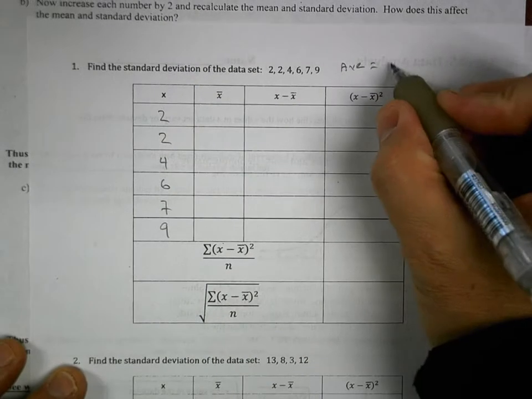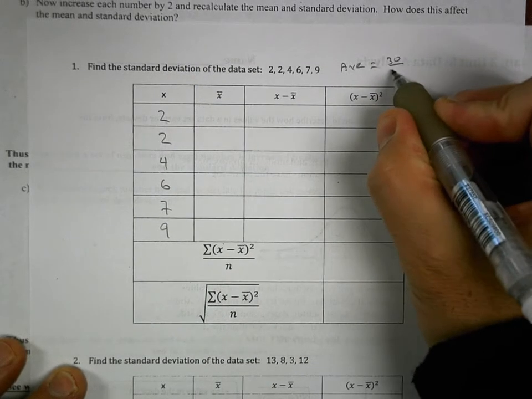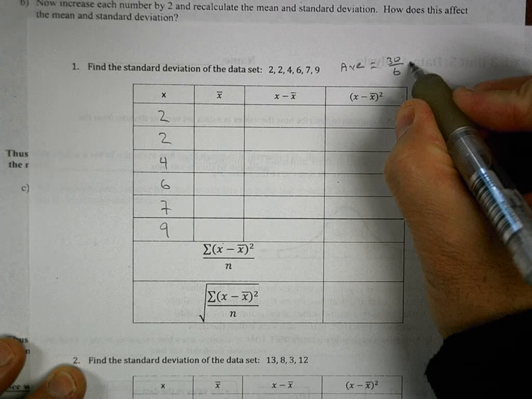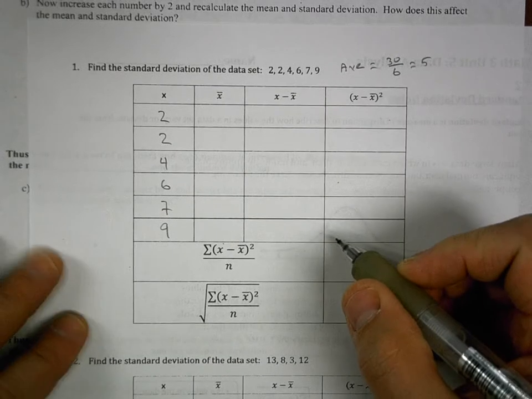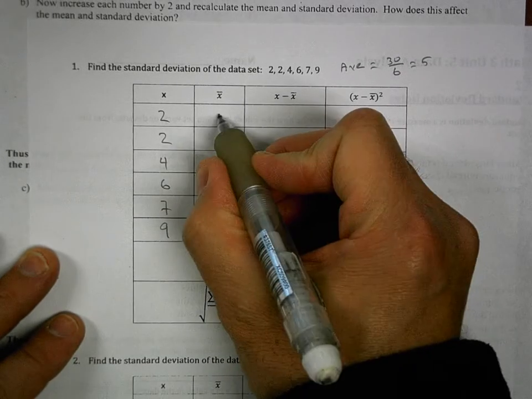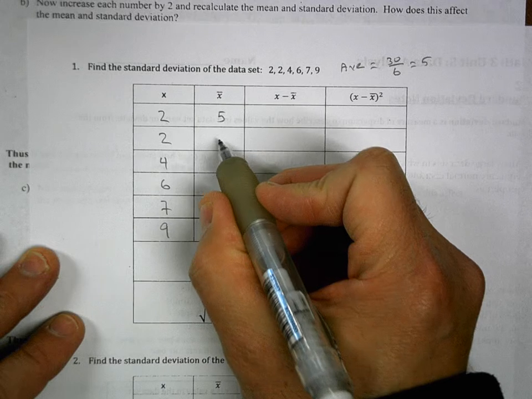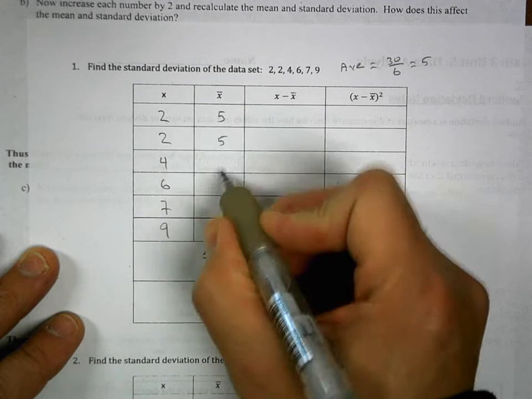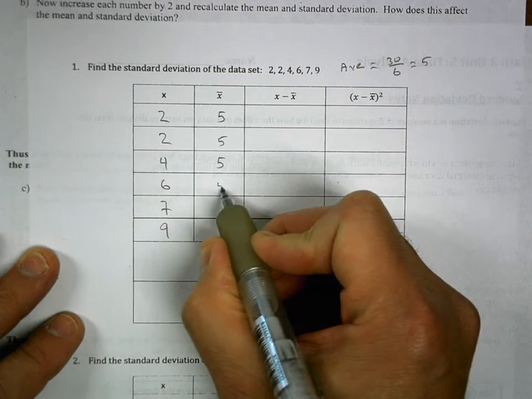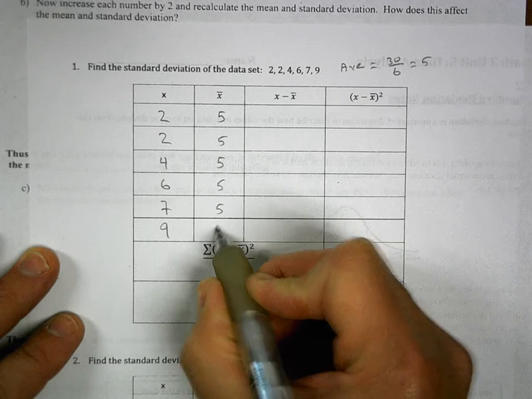So it adds up to 30. And then we divide it by 6 numbers. So 5. That's the average. Okay. So I'm going to put that in all these spots right here. So 5, 5, 5, 5, 5, and 5.